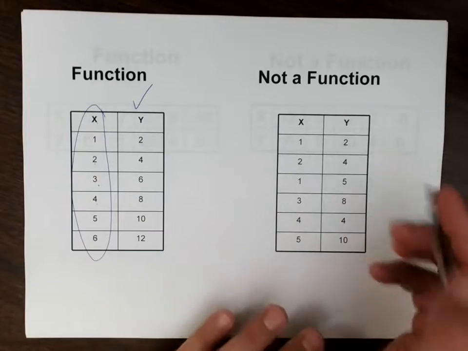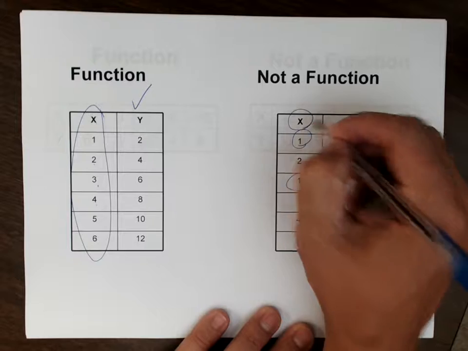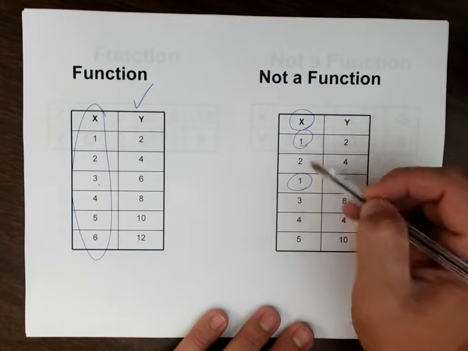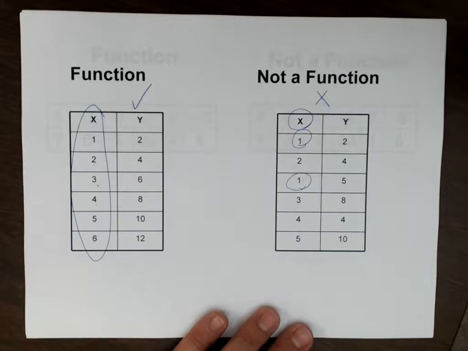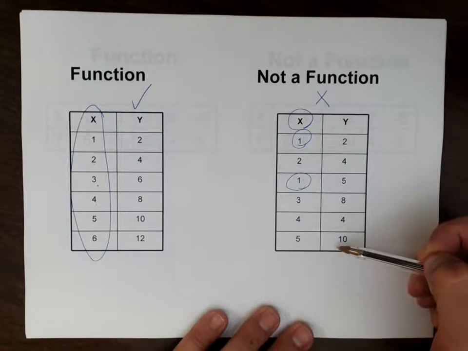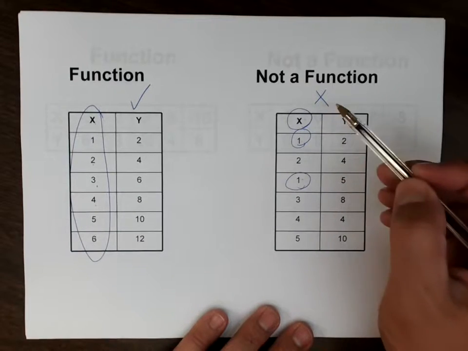I'll look at this table though. 1, 2, 1, I can stop. Because for the x values, my 1s got repeated. So no, this is not a function. Now, I can still graph this. Don't get me wrong. I can still graph these points, but it's not considered a function.